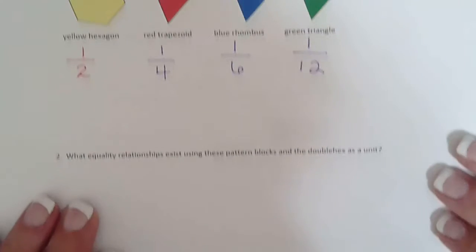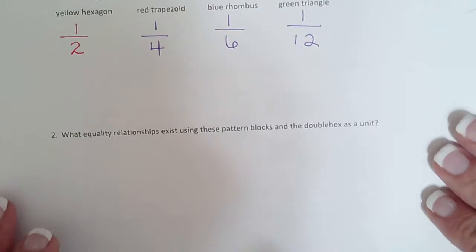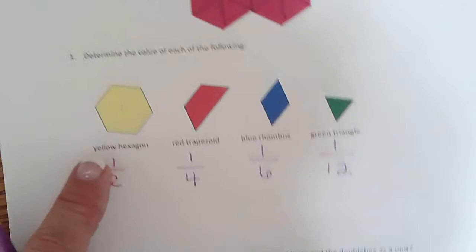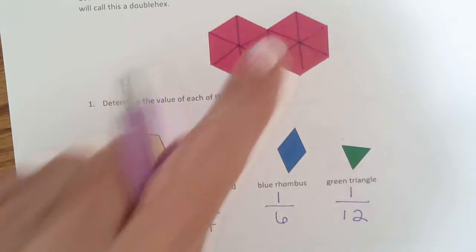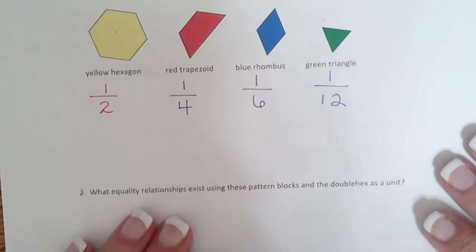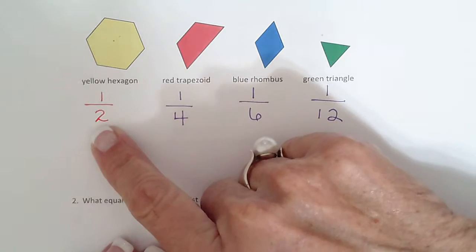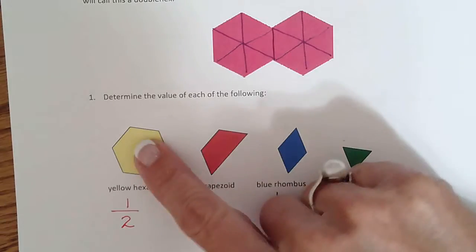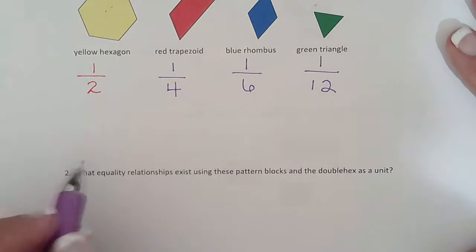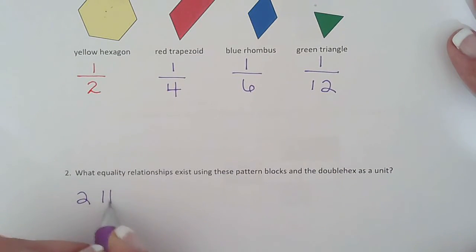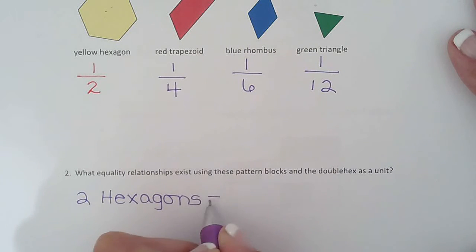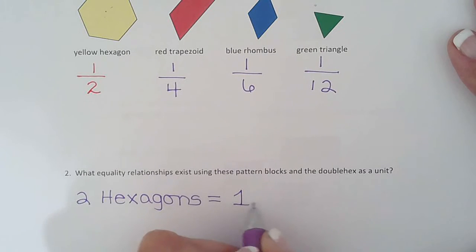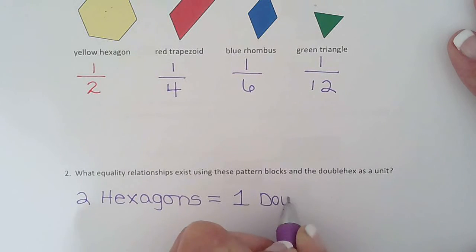So 2 says, what equality relationship exists? So they want to know how many of these make a whole, how many of these make a whole, how many of these, and so on. So hopefully you recognize that the denominator tells you that 2 hexagons equal 1 double hex.